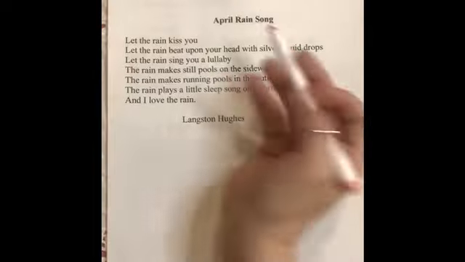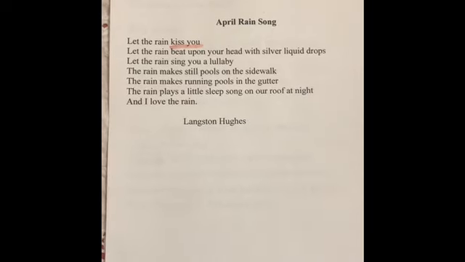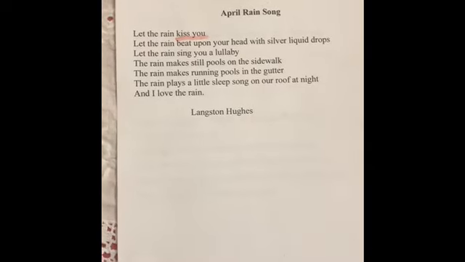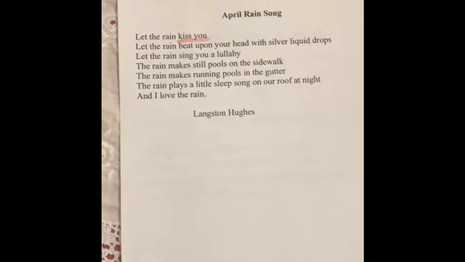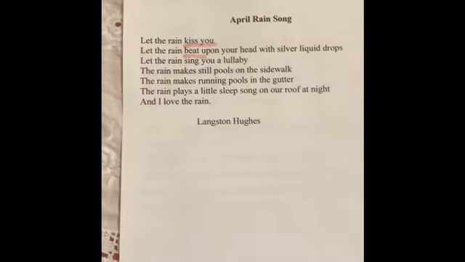Let the rain kiss you. Raindrops don't usually kiss you. They kind of fall gently on your face, though. I wonder if that's what the poet means. Let the rain beat upon your head with silver liquid drops. Raindrops don't usually beat, people usually do.